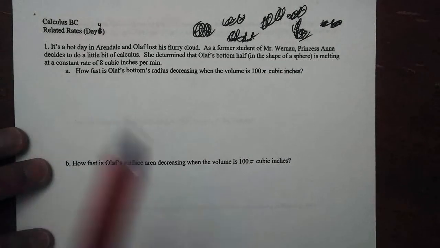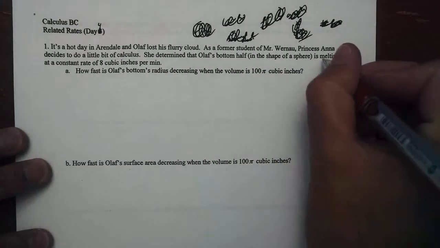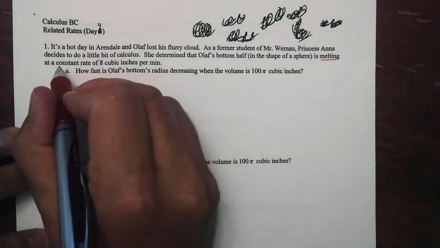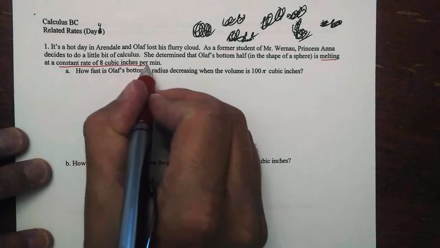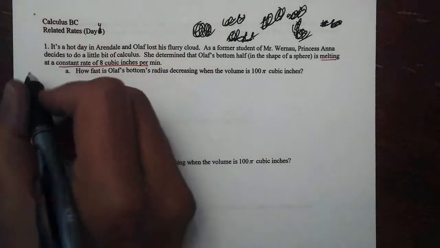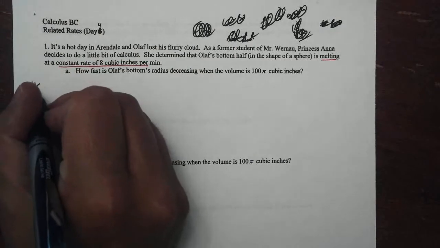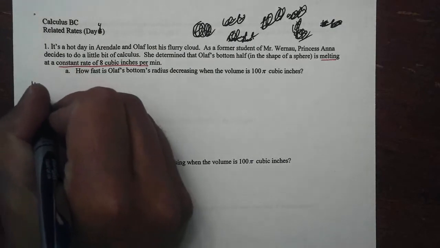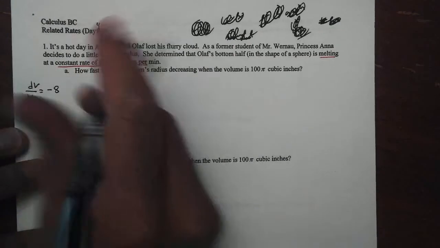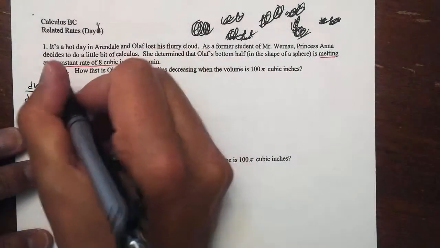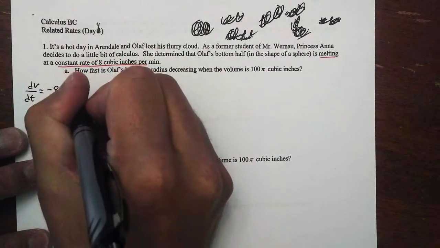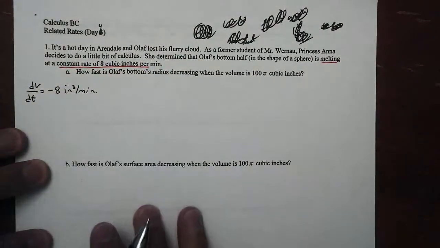So what do they have already given us? Olaf is obviously melting, so he's losing water. But they give us this change in volume. So the first thing I'm going to write out is my change in volume, dV/dt. And we're going to make it negative because he's losing water. He's melting. And that's going to be inches cubed per minute.